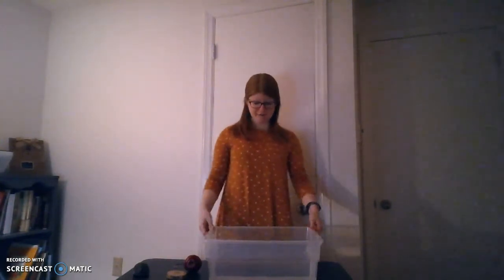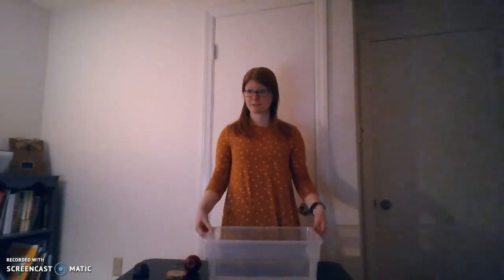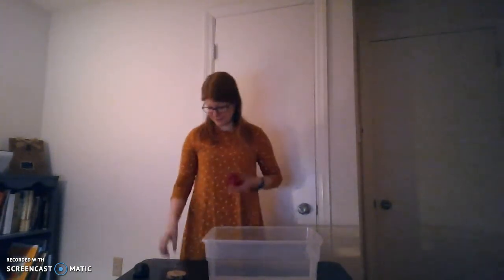So here I have a large tub of water. I made sure it was a see-through container so that students could see straight to the bottom as objects are being placed in. I would probably start by passing the objects around. I would have the students feel them, look at them, see how light or heavy they are, and make some predictions. Do you think it will sink or float, and why? Then we would go ahead and test it.